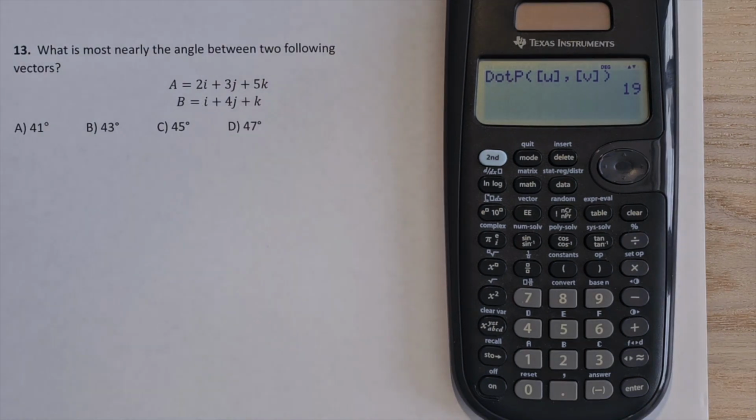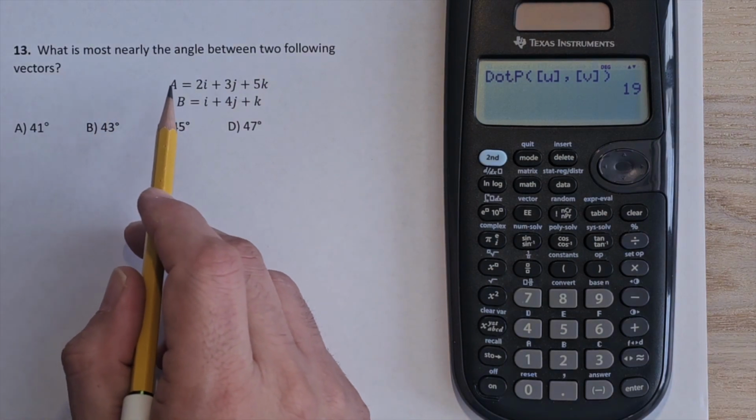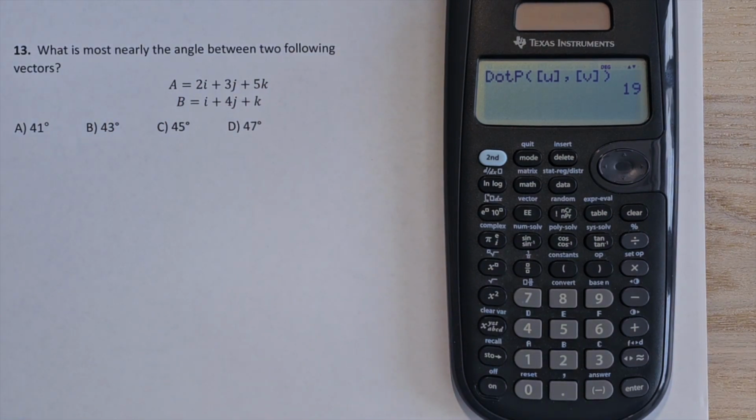That's it. Keep going. Example 13. What is most nearly the angle between the two following vectors? A equals 2i plus 3j and 5k. B is i plus 4j and k.